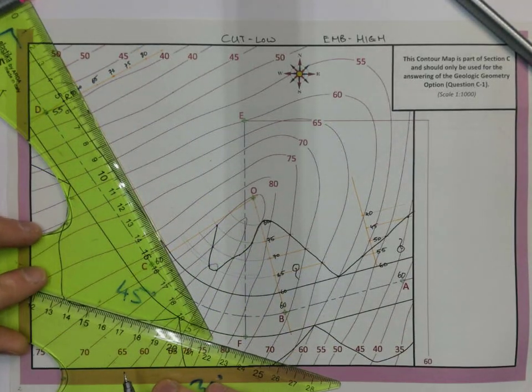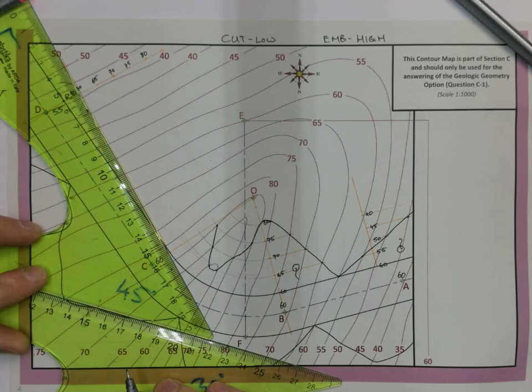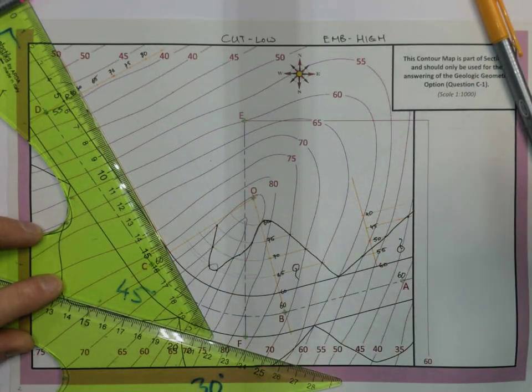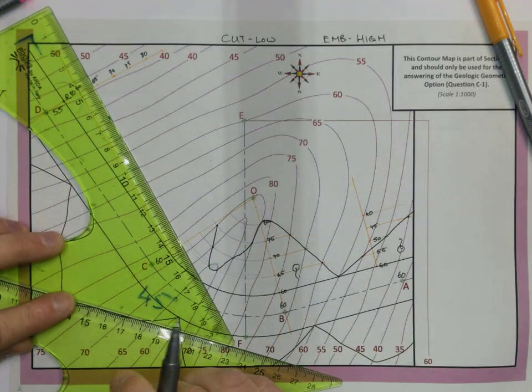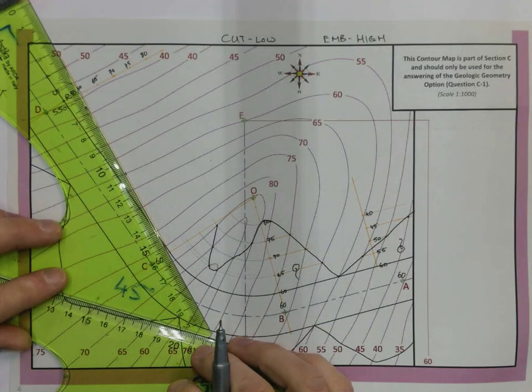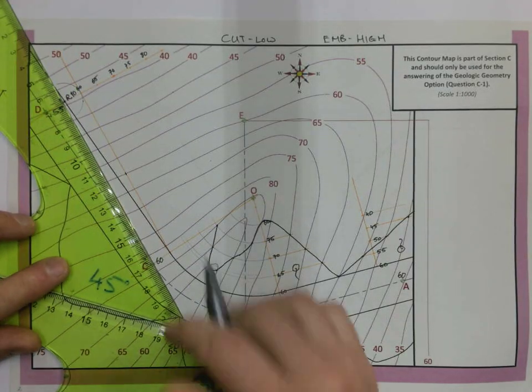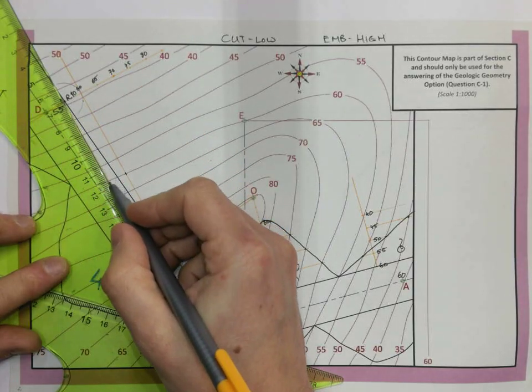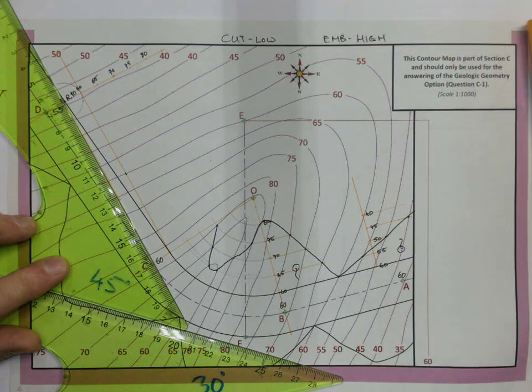And now setting up my set squares to go parallel to that cut angle. So anywhere it hits 60, and it hits 60 there, I'm going to put a dot. That's the only position it hits 60. Don't forget to also use your 55. So I'm also going to use the edge of the road here as 55. So it hits 55 here.